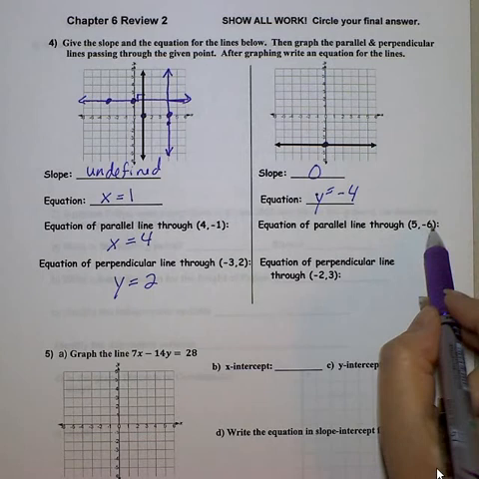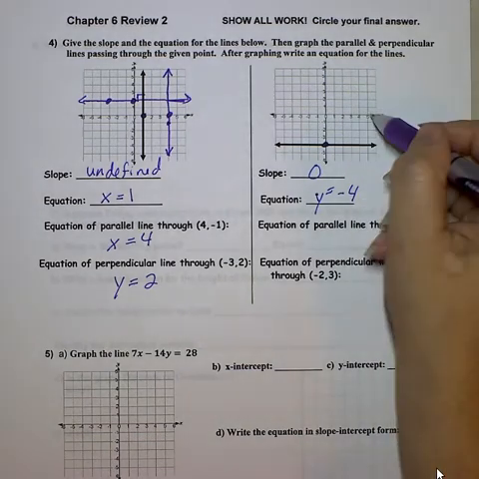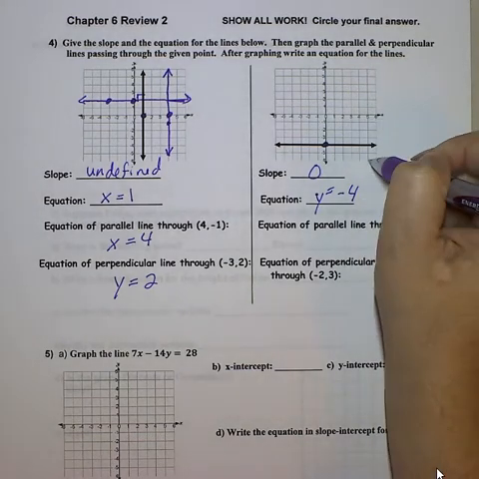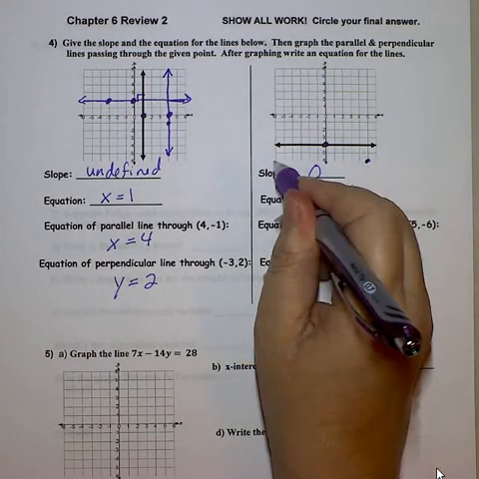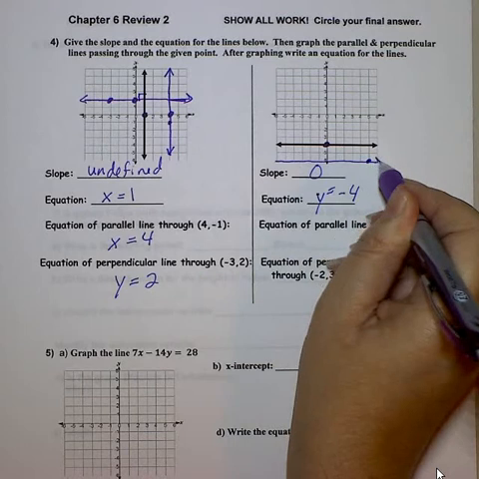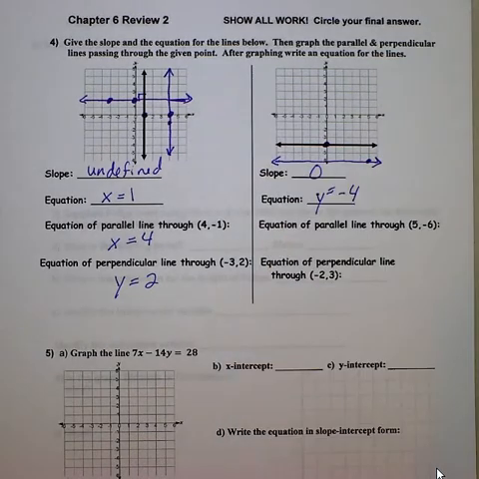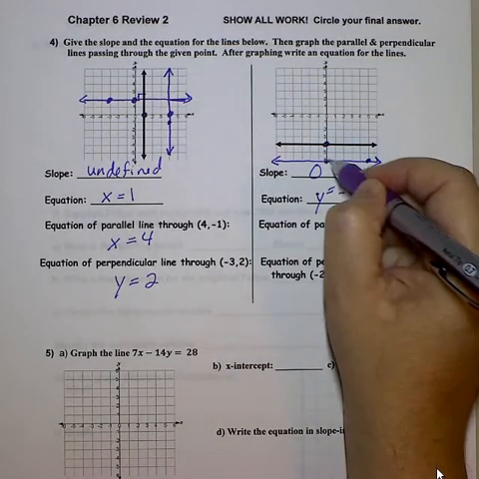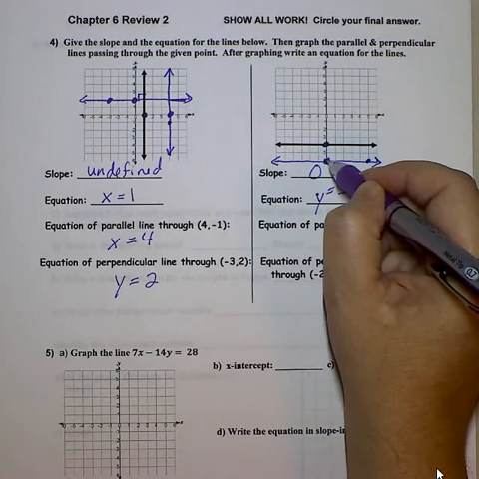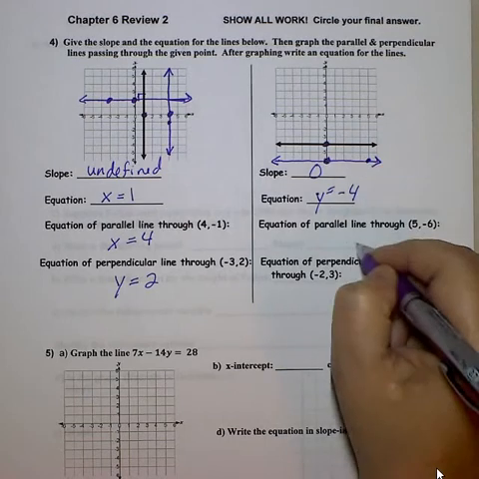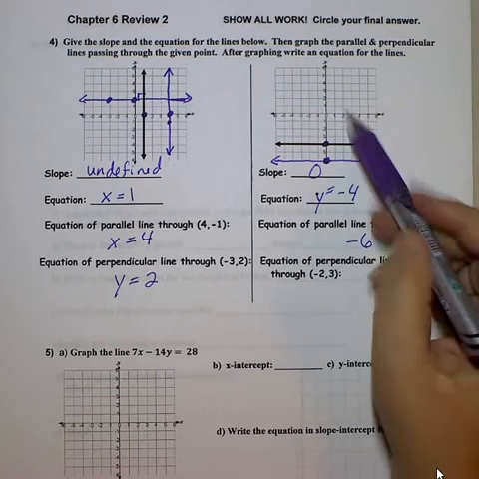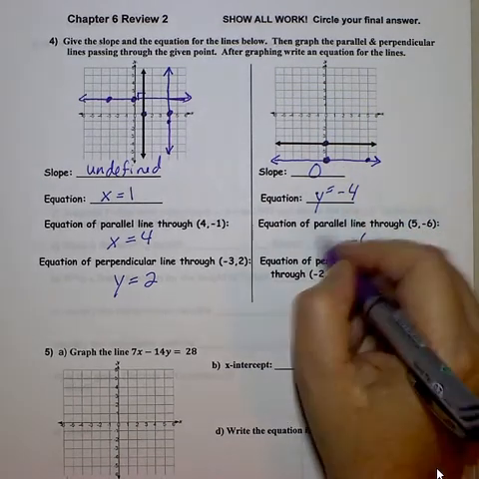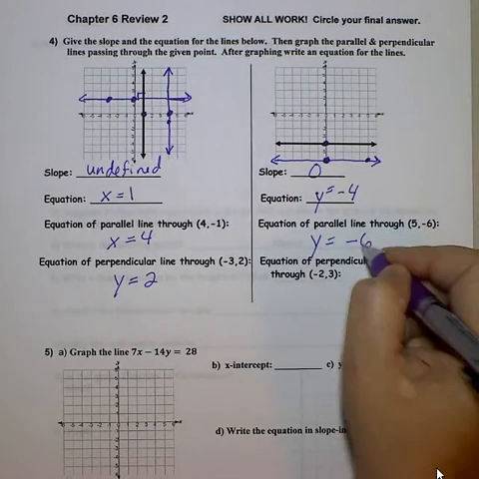An equation parallel to the line through 5, -6. So 5 and then -6 is right there. And parallel to it, so we're going to go the same exact right there. So the point is right here. So we got 6 and it's actually -6. So we got -6, which if you notice it's right here. Is this my x or y value? What axis is that? It's my y. So I have y equals negative 6.